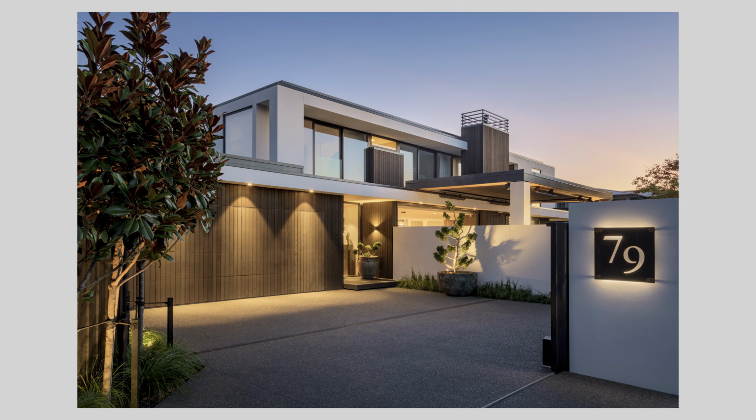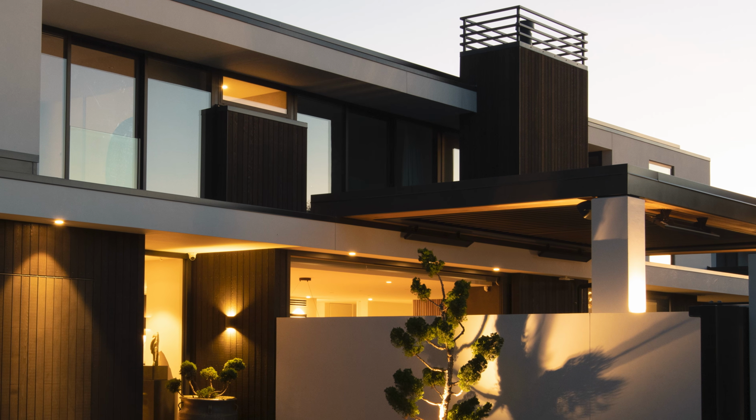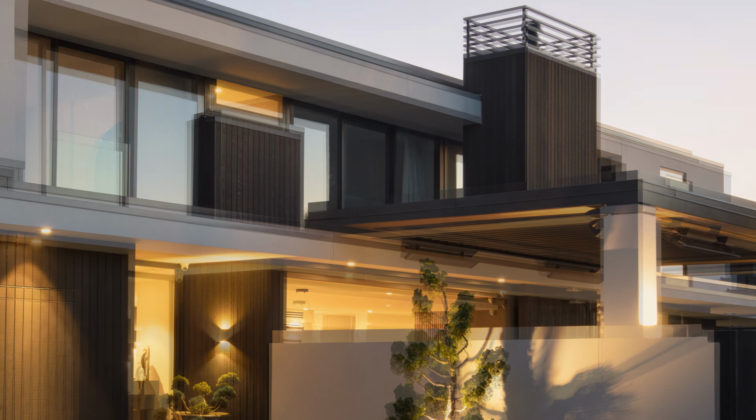Now, you don't need to do all of this for every photo, and there are many other techniques that I use for other photos as well.